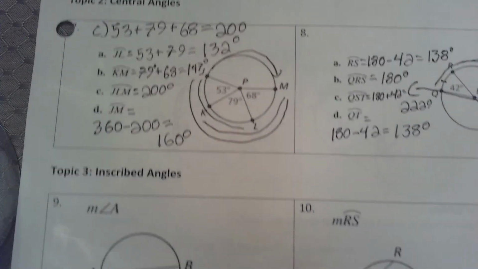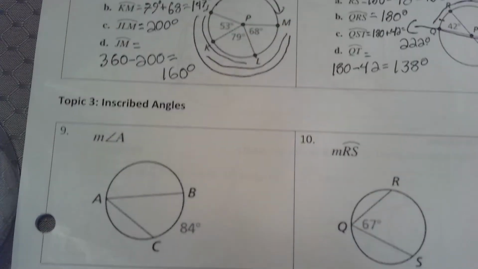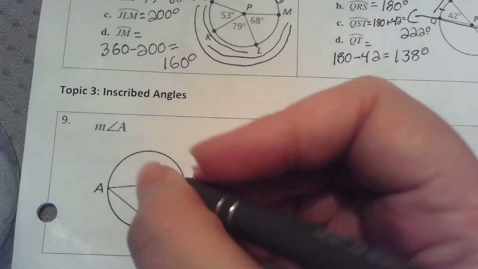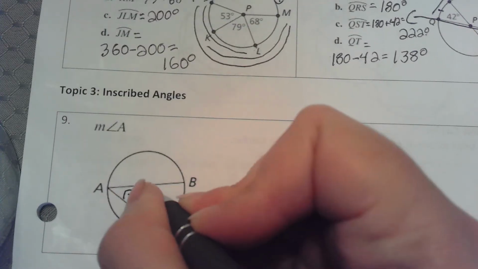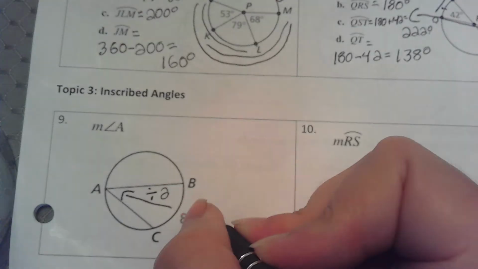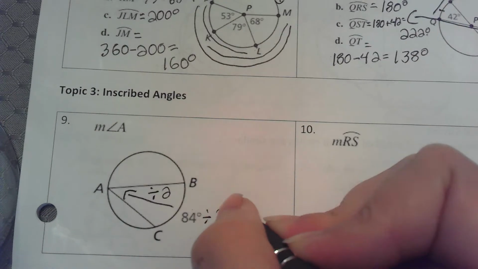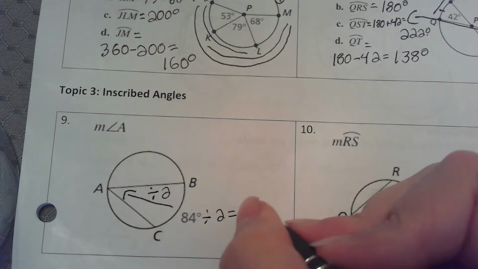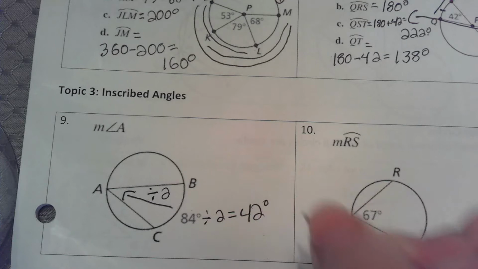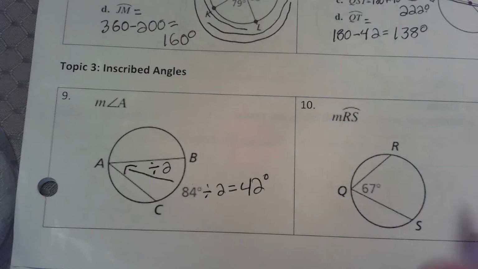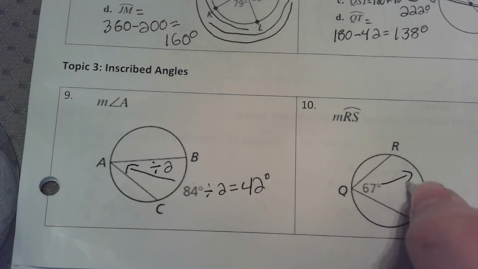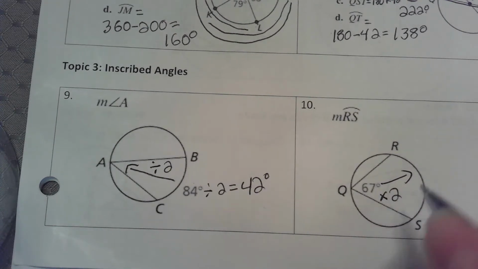The measure of angle A, remember it's an inscribed angle, so we're going from arc to angle, so we're going to divide by 2. 84 divided by 2 is 42. This one, we're going from angle to arc, so remember we're going to multiply by 2.